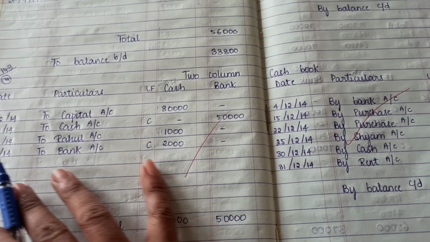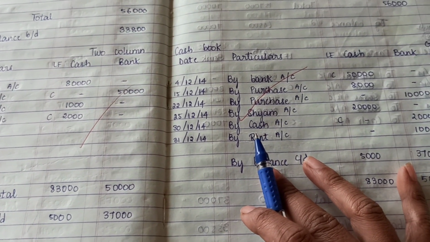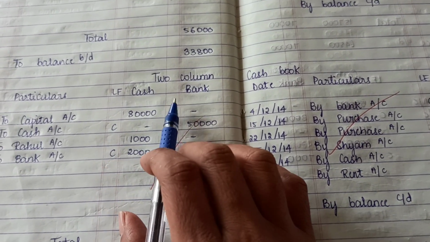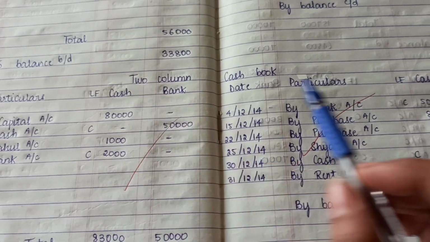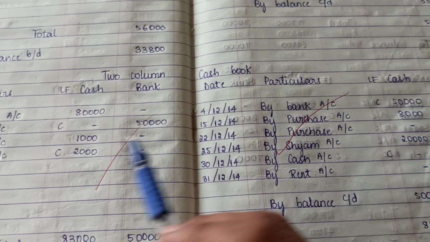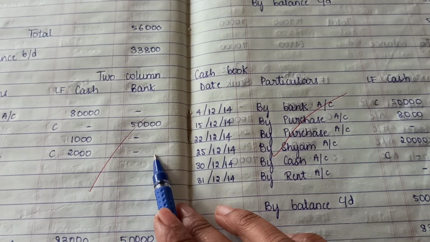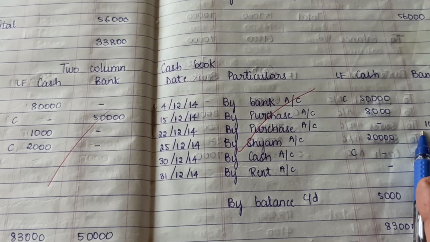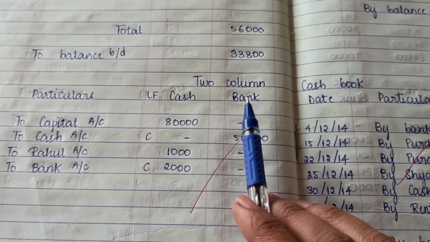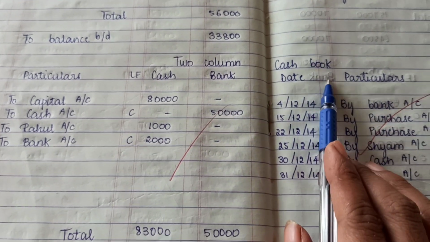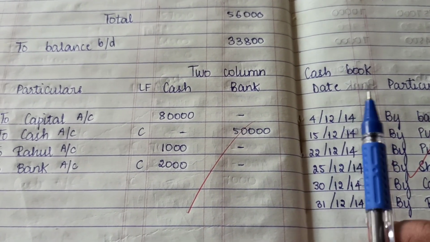This is your debit side, this is your credit side. We have cash and bank on the debit side, and cash and bank on the credit side. That's why we call it a two column cash book or double column cash book.